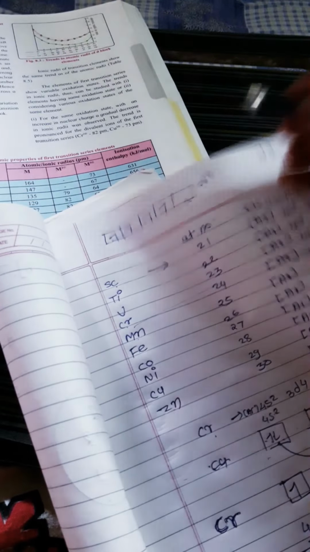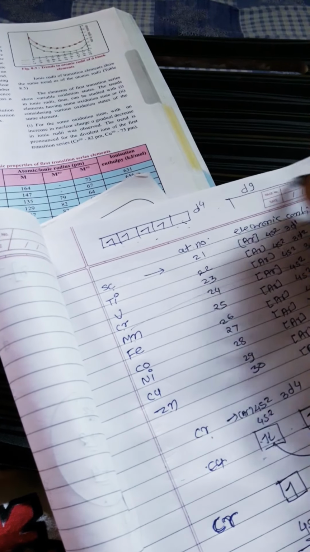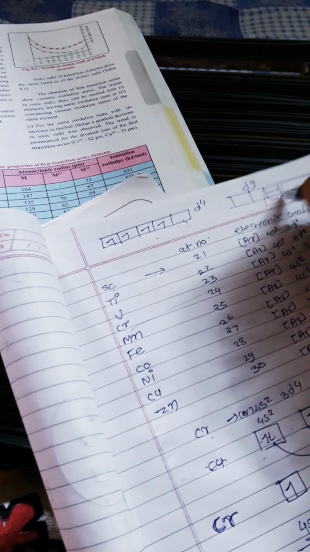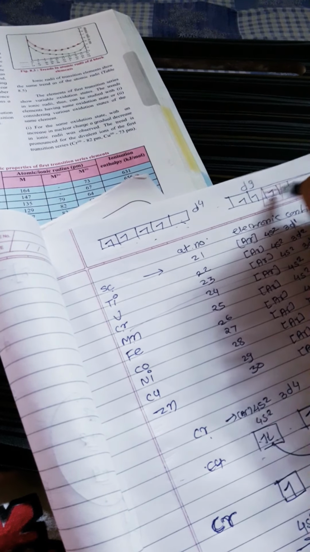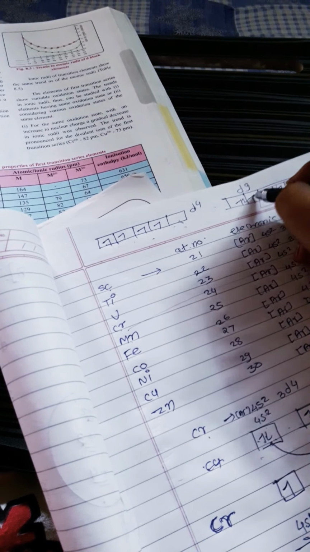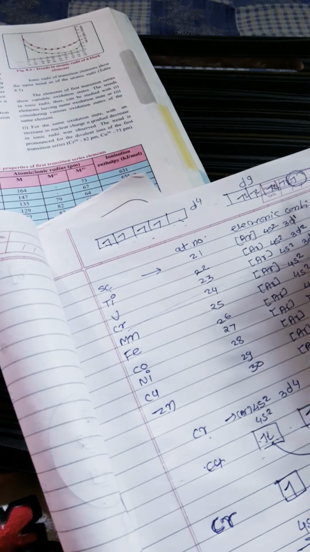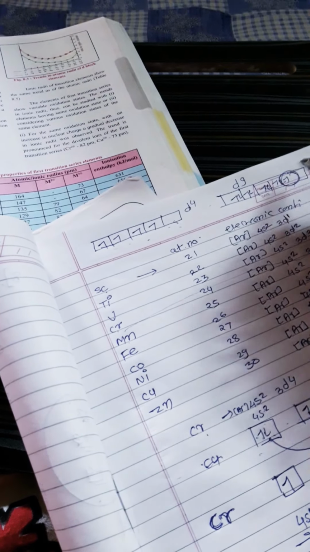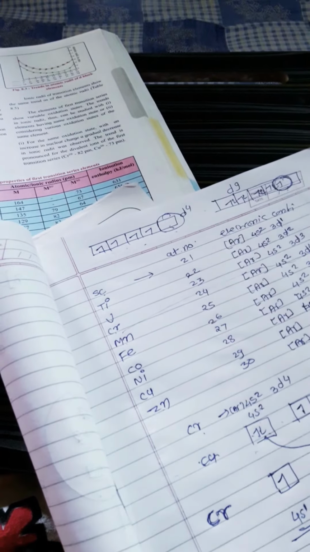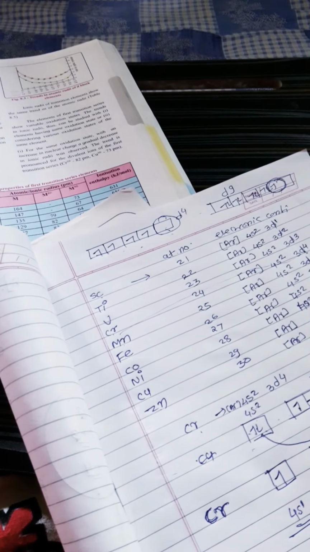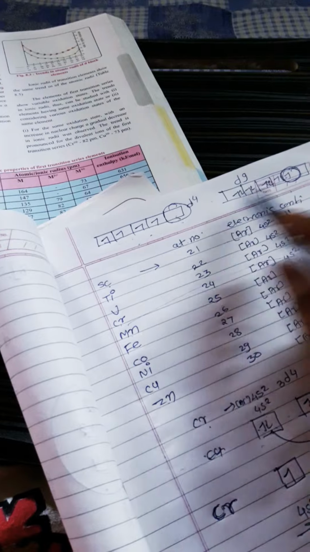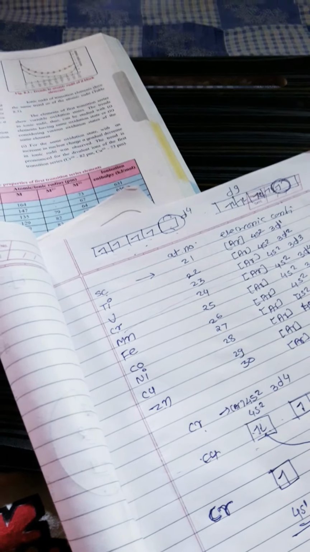Look at here, 1 2 3 4 5 6 7 8 and 9. One unpaired electron is there, and one unpaired block is there. Because of this, such a structure is highly unstable.